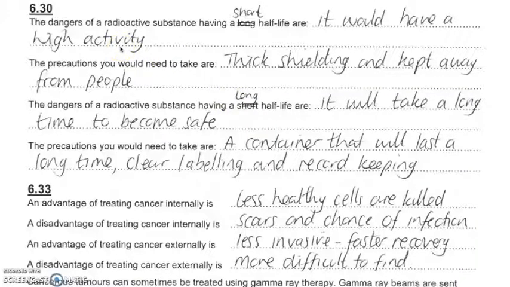Right, what are the dangers of a radioactive substance having a very short half-life? Well, it will have a very high activity, okay, which means it's going to emit a lot of radioactive particles per second, much more than if it had a long half-life. So what precautions do you need to take then? Okay, so remember we're talking about hospitals. There's loads and loads of people. We need to have thick shielding, so probably lead-lined walls, okay, where the radioactive substances are being produced before they're given to the patients, and these need to be as far away from people as possible, okay?